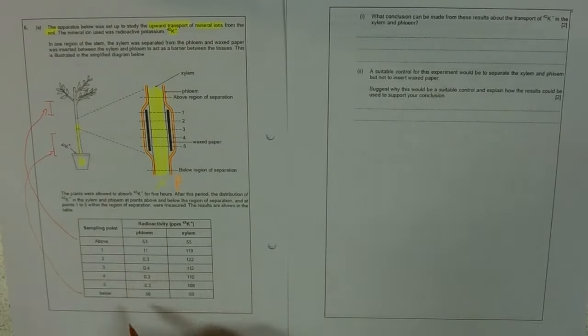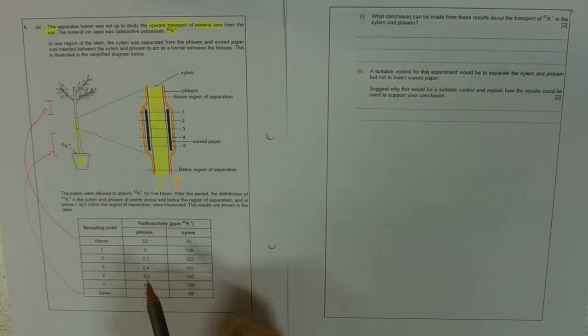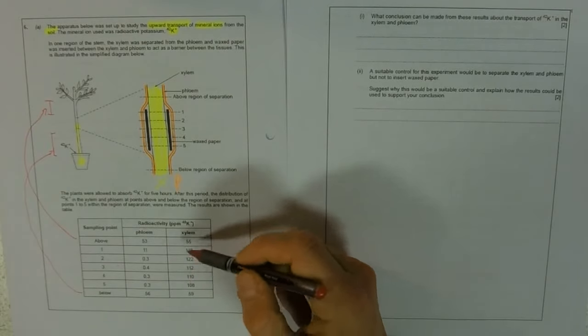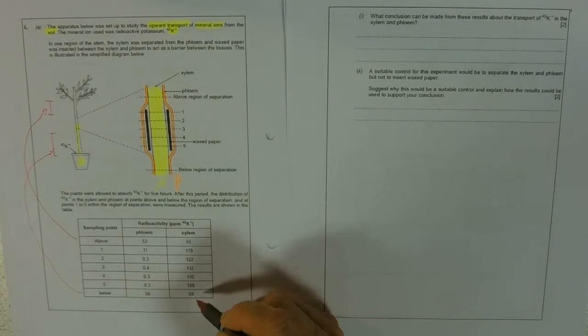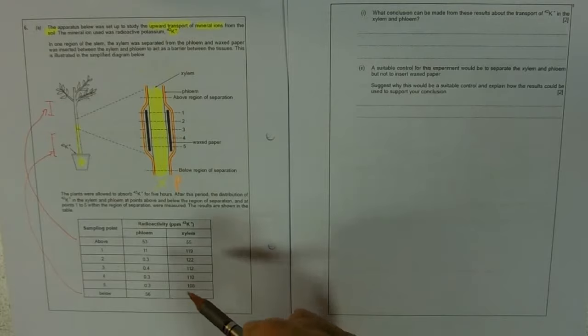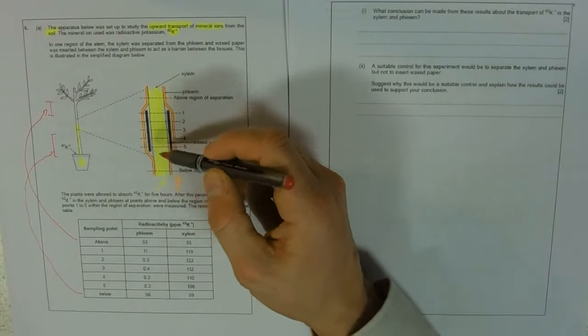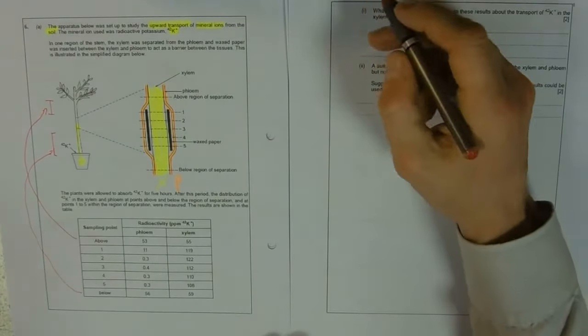What happens to it? Who knows? Maybe it gets used in some sort of pump. We usually have sodium potassium pumps, and maybe it goes down for that reason. But we don't know. It gets used. But the xylem is actually double the other values. Okay. So you might think that, from what we already know, that the potassium goes up in the xylem. Okay. So that's our first mark really.